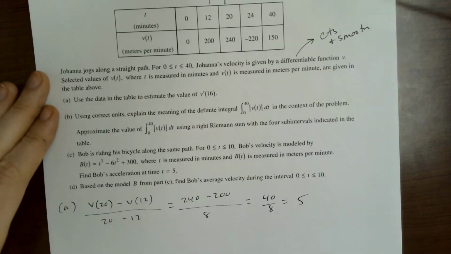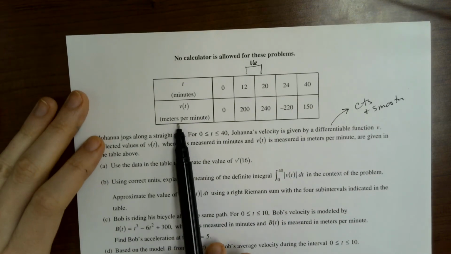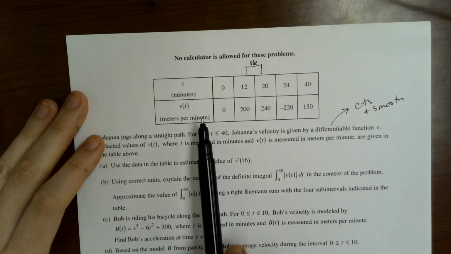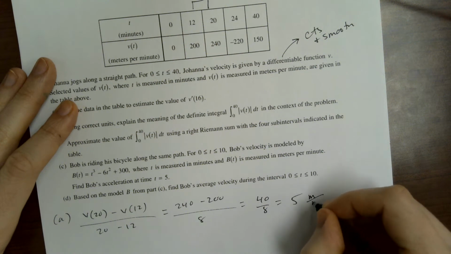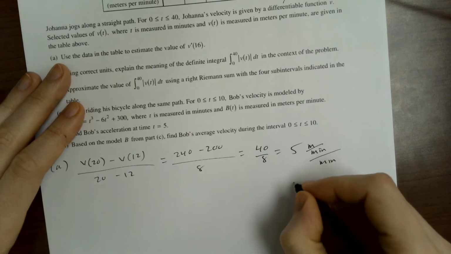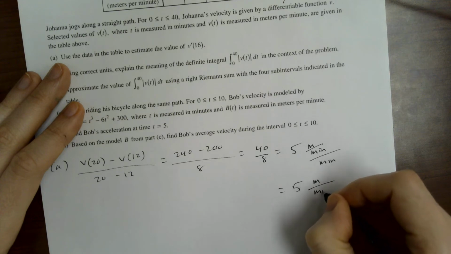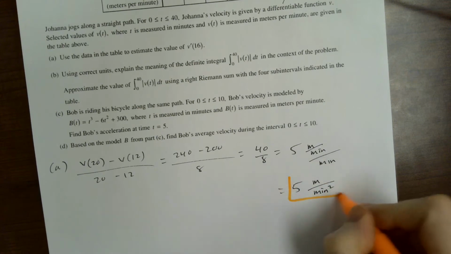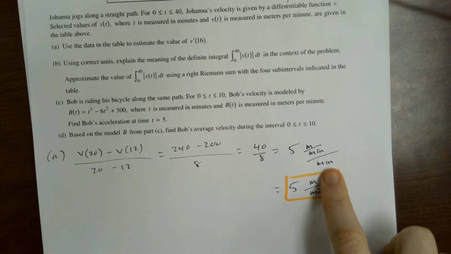Okay, now you need units. So what is changing here? It is velocity. What are the units on velocity? Meters per minute. So it's meters per minute that's changing. So there's a change in meters per minute, okay? And guys, you could also say, and this is more typical, 5 meters per minute squared, okay? So that is the answer to part A. You could leave it like this though, meters per minute.